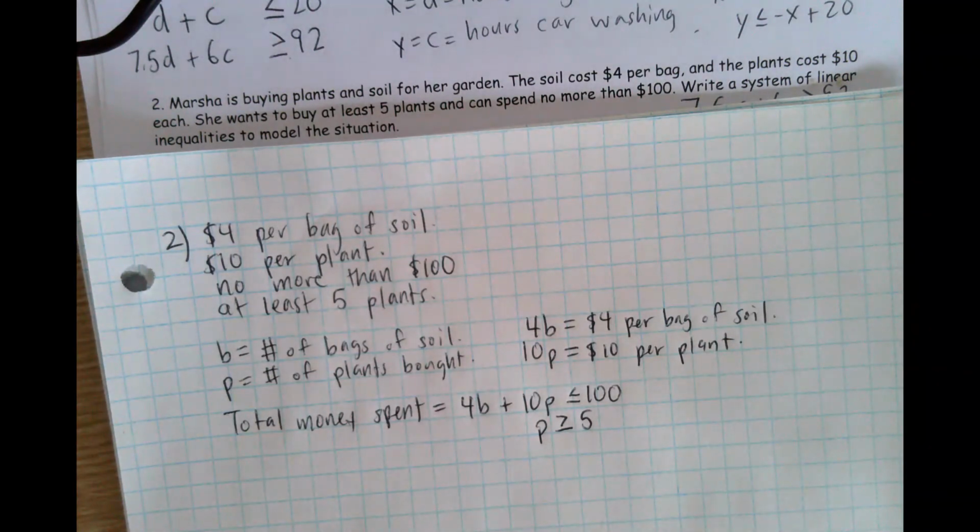If you add B plus P together, that would be only if she said she's going to buy at least 10 things in general. But because she's very specific here and only talks about plants, it's only going to be P is greater than or equal to 5.